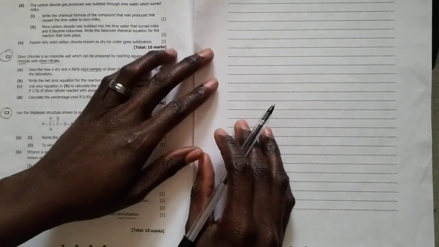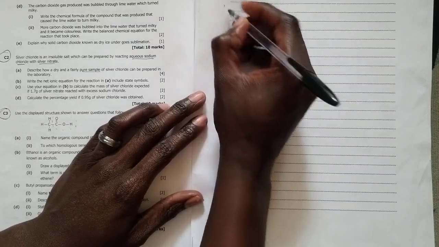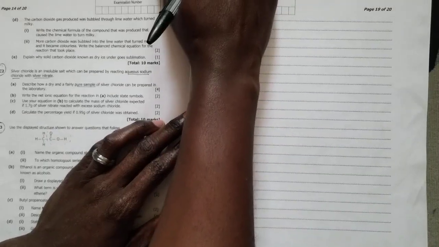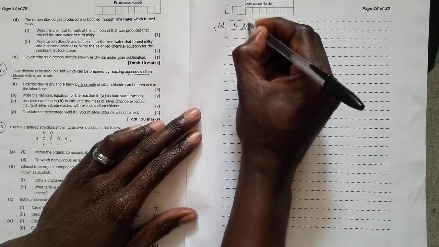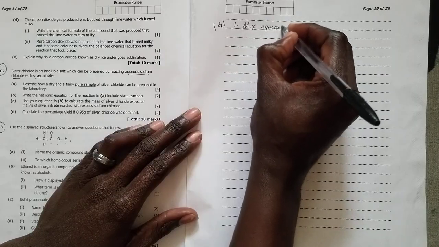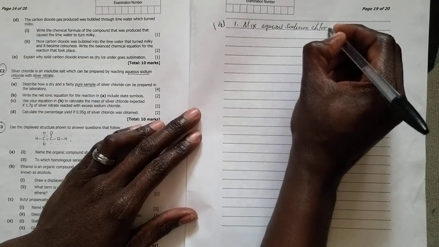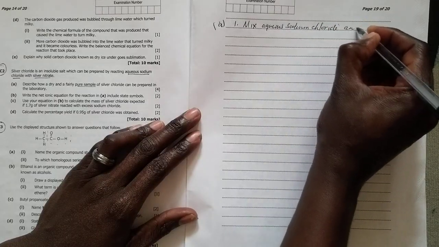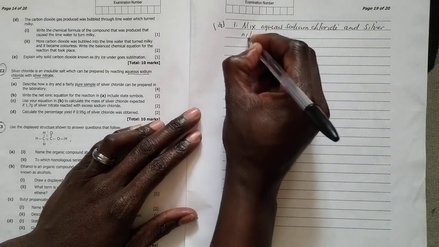So how can we do that? They have given us the starting reagents, which is actually a good sign. So what we can do is that, since they have given us the reaction, the first step that you can do, step number 1, is mix aqueous sodium chloride and silver nitrate. So that's the first thing.